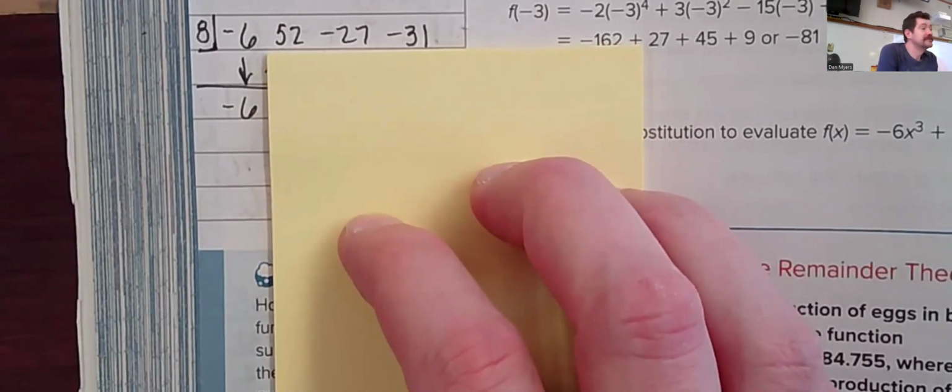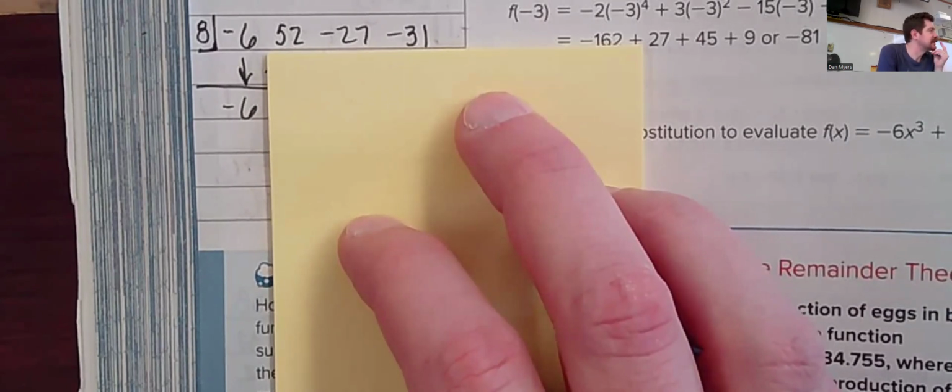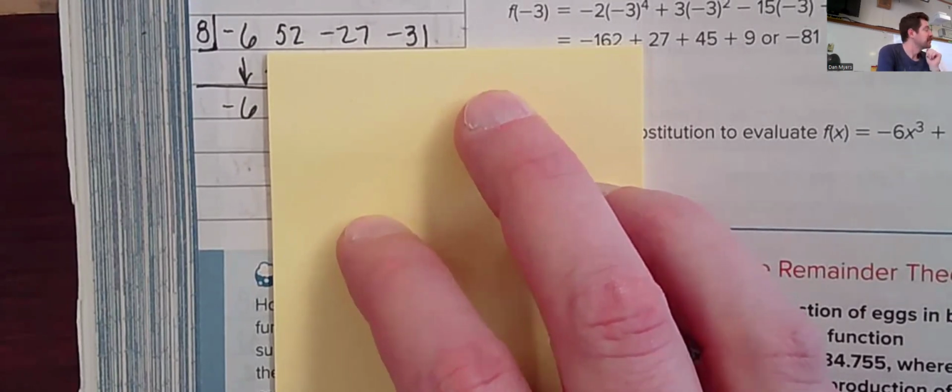You got an answer? Yeah, what'd you get? What's that? I got a number that's not that big. Yeah. Anybody else? Julie? You got 9. Okay. Anybody else get 9? Yeah, I see some nodding. It is 9.